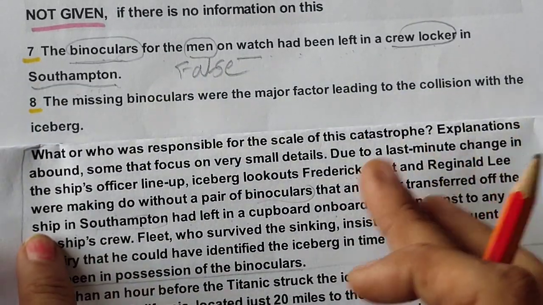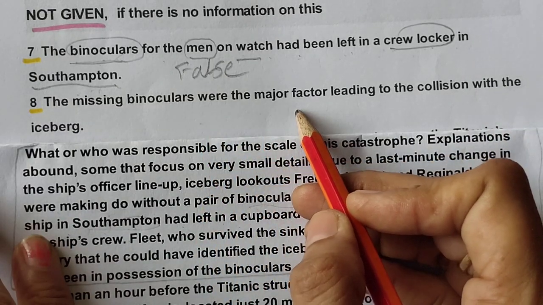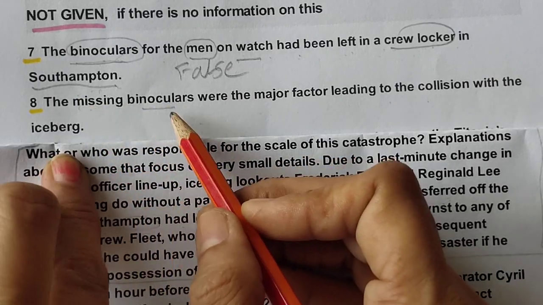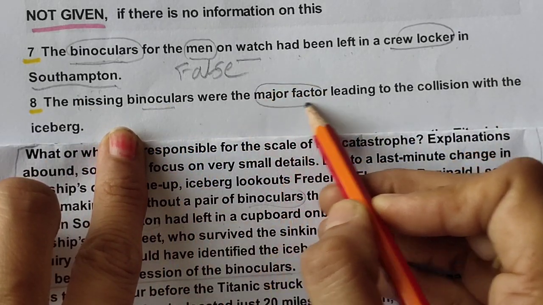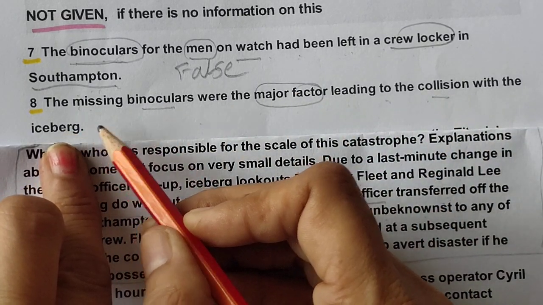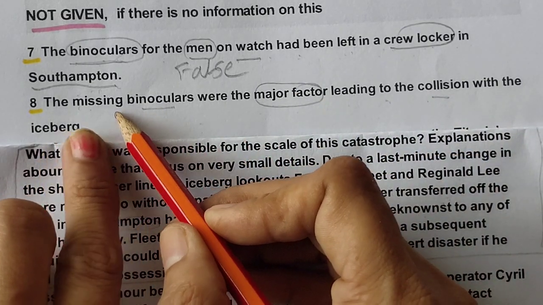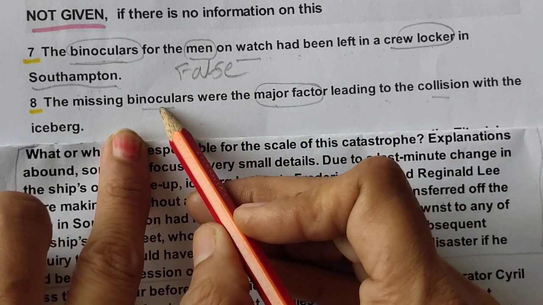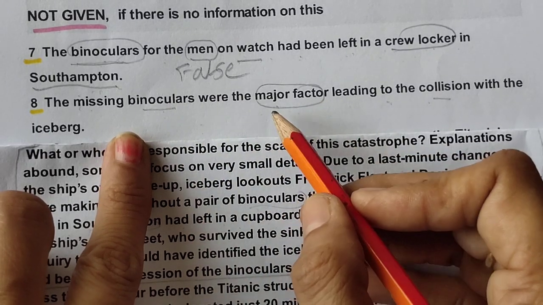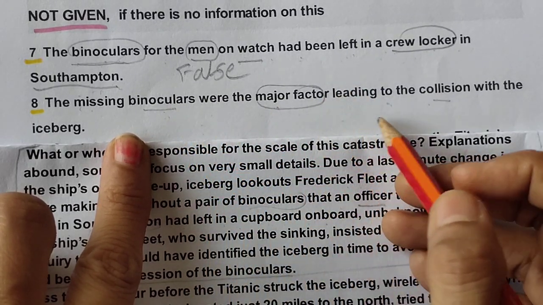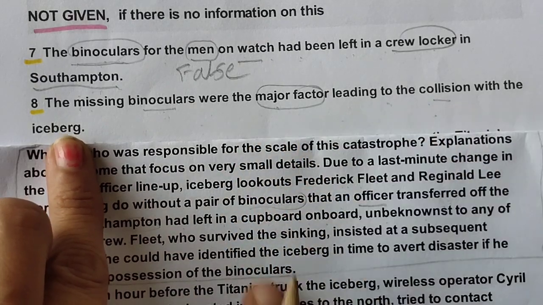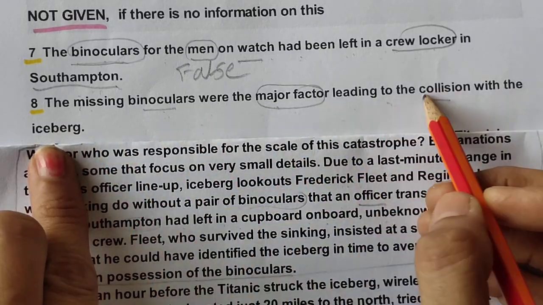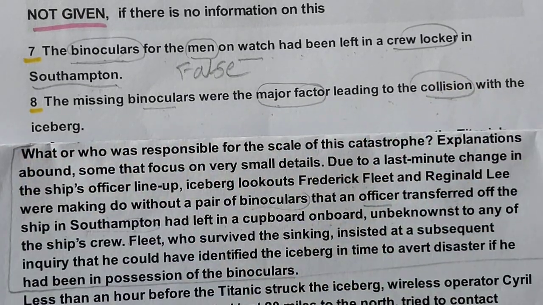Now coming to 8th number, the missing binoculars were the major factor leading to the collision with the iceberg. So missing binoculars, so if it was the major factor leading to the collision with the iceberg, then true. And if it was a small factor, little factor, or one of the factors, then false will be there. And if they are not talking about whether binoculars were the major factor leading to the accident or not, then not given. Okay, so first I will be looking for the words major factor leading to the collision with the iceberg.